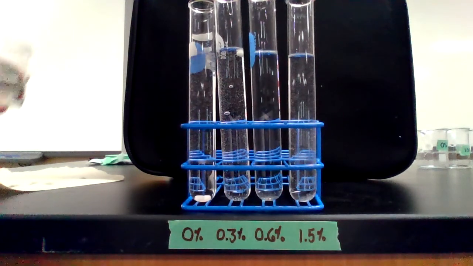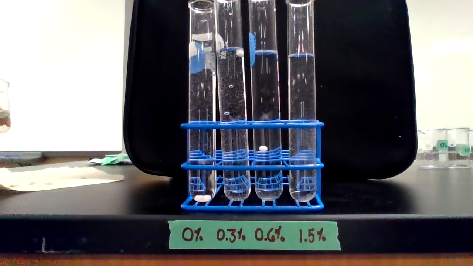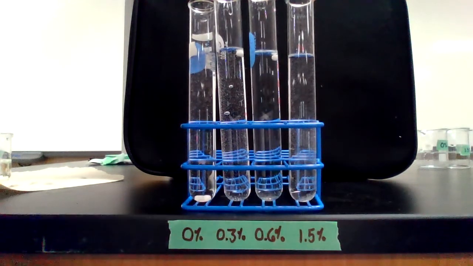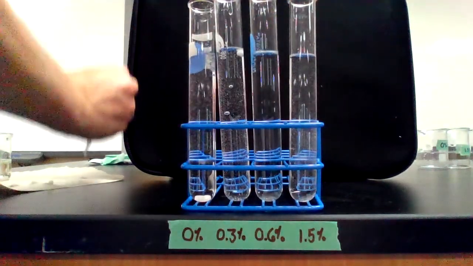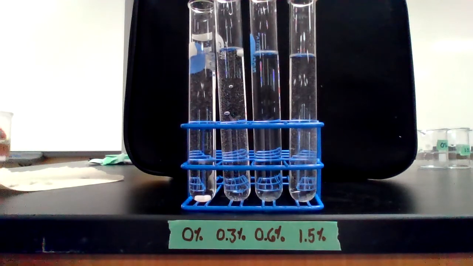0.6% hydrogen peroxide. Ready, set, go. Okay. Trial 3 for 0.6% hydrogen peroxide.